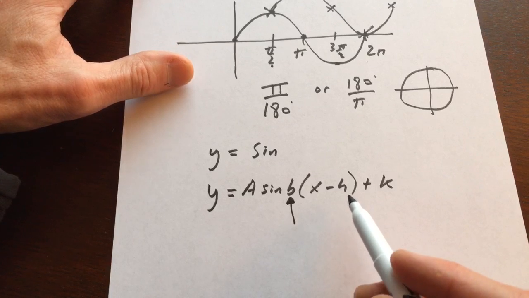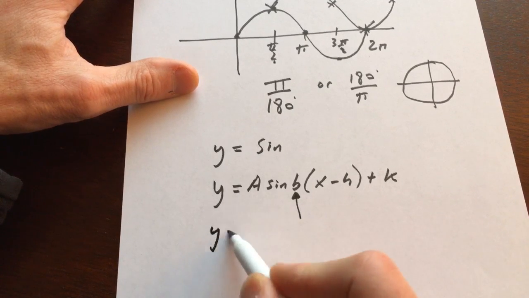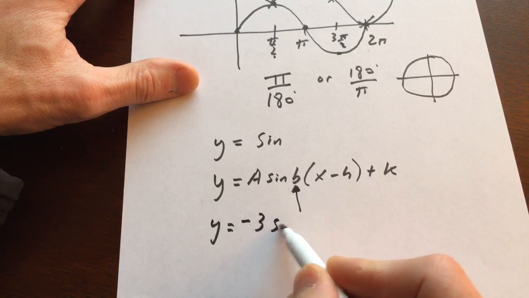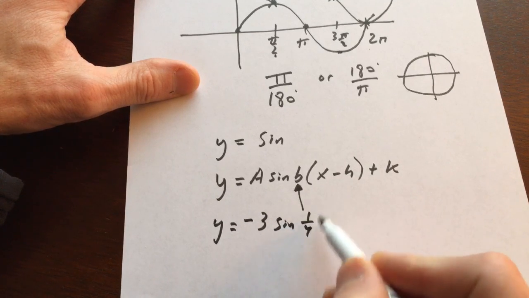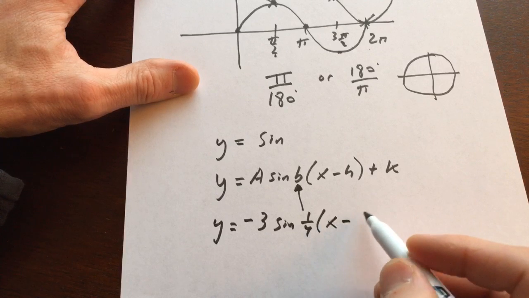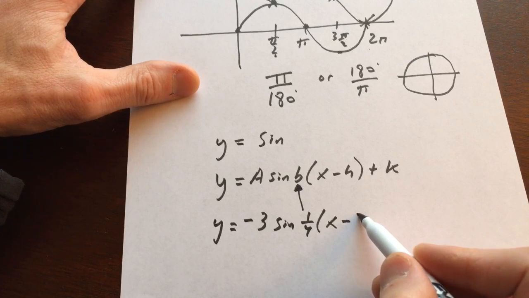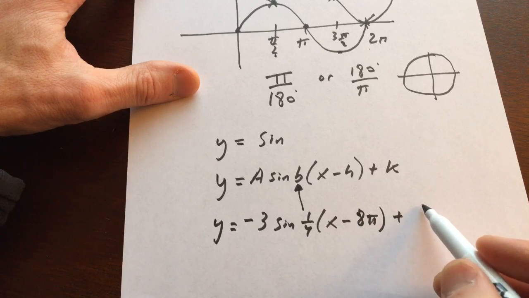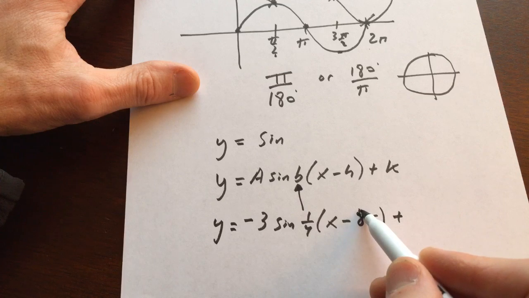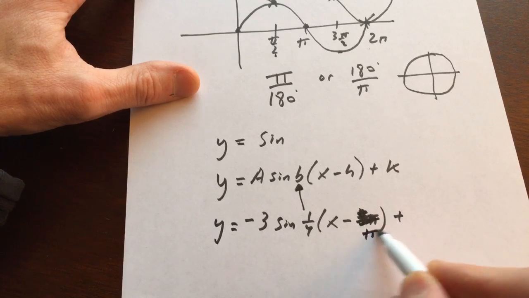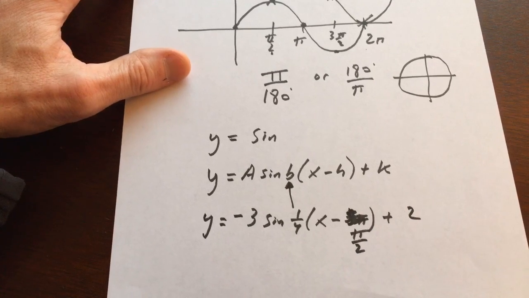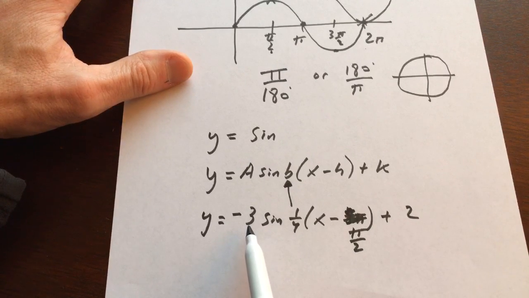Okay, but basically, yeah, let's look at an example here. I'm going to show you a real challenging one. Say you had y equals -3 sine 1/4 x minus, let's see, what could this be? Let's just say this was 8 pi plus, well, let's not make it 8 pi. Let's just make this pi over 2, and we'll make this plus 2. Okay, so let's go through this one by one.